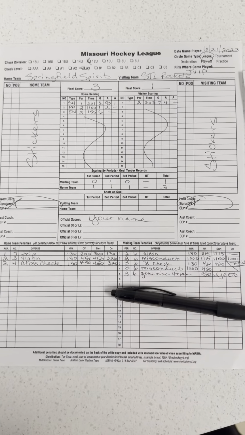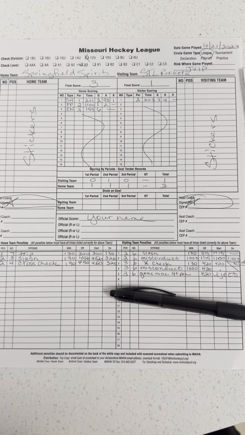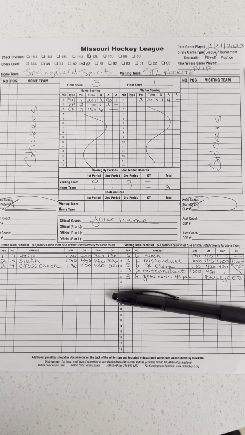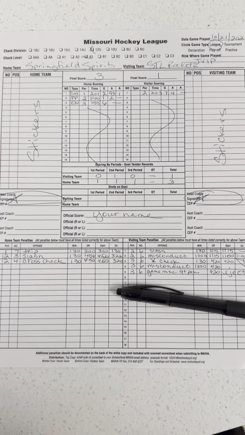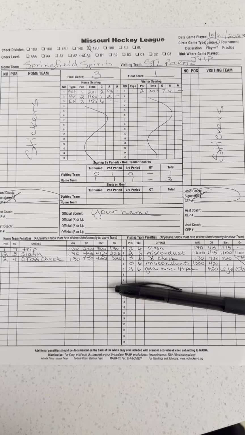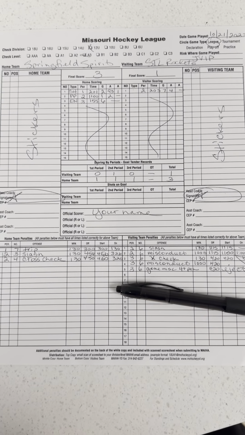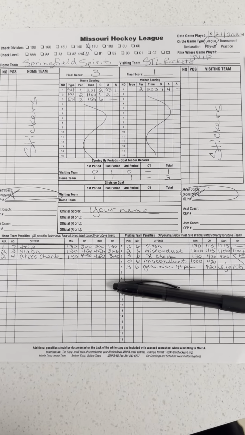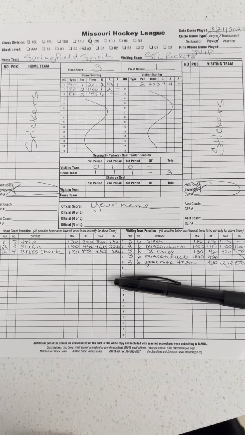It is actually very important to fill these out correctly. Most officials will kind of correct your mistakes, but sometimes they're such a hot mess that they can't correct all the mistakes, and it makes it harder after the fact to tell what happened in that game. So let's go over the score sheet.